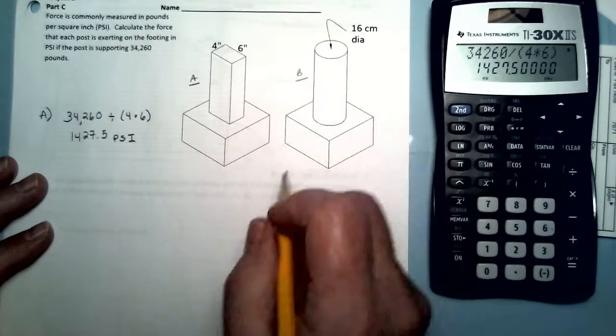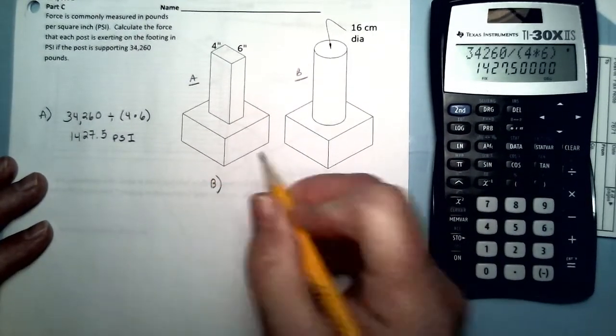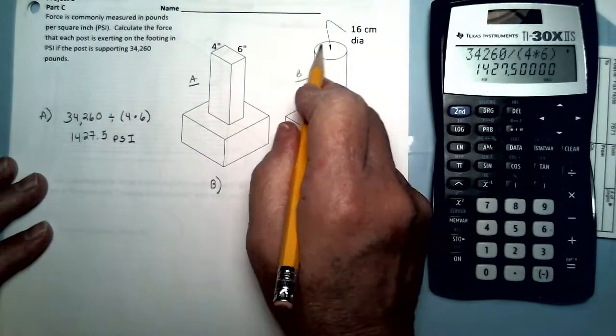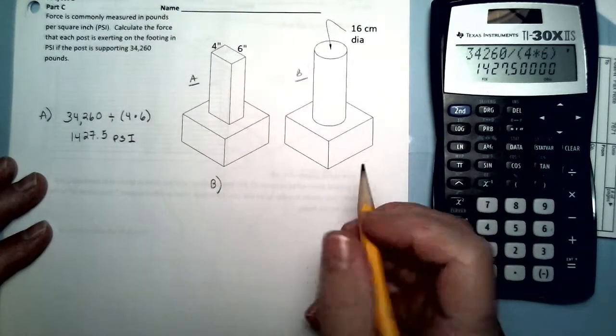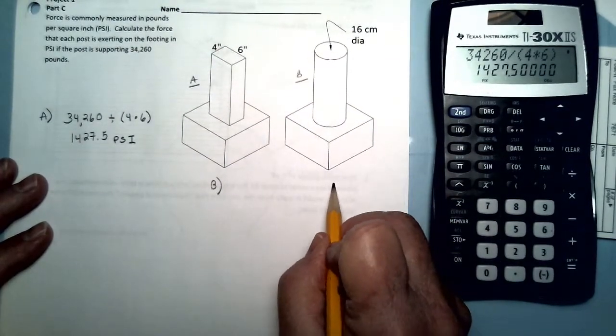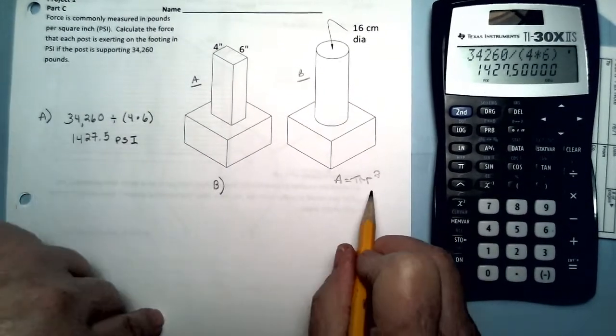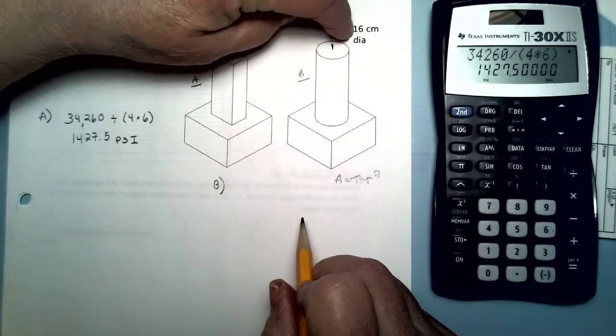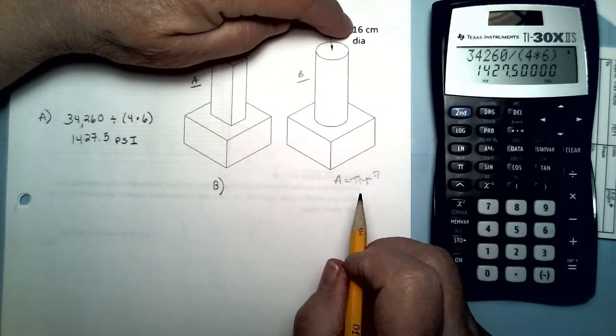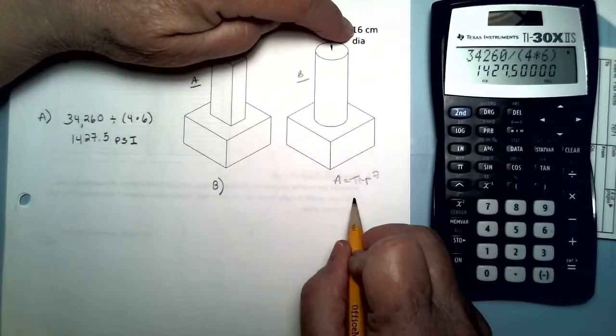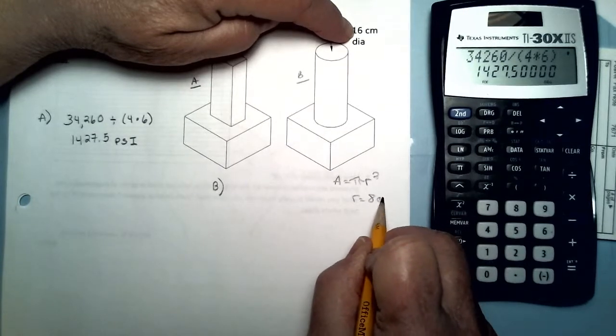Okay, over here on part B, same kind of thing, except I'm going to have to find the area now of the circle. Well, what's the formula for area of a circle? Area of a circle is nothing more than pi r squared. Well, do I know the radius? Sure I do. If I know the diameter, I know the radius. And since the diameter is 16 here, that means the radius is 8 centimeters.